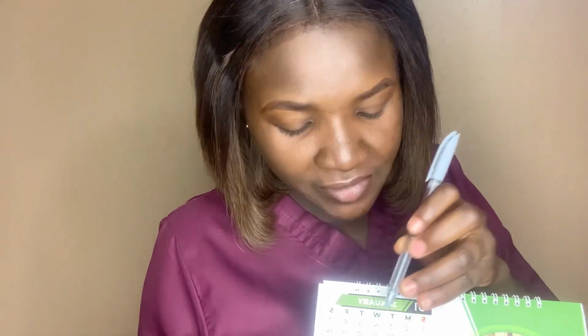If you start seeing your menses on the 1st of January, you keep it down, okay? Then you have menstruated for like 5 days. After that period of 5 days, bleeding has ceased completely. You continue about your daily activities till the 29th, then you start seeing your menses again.